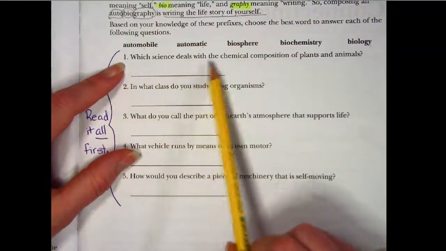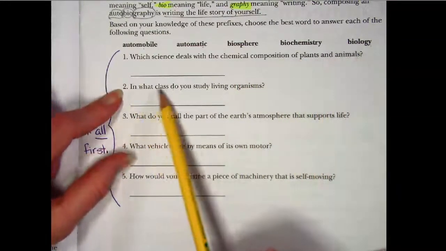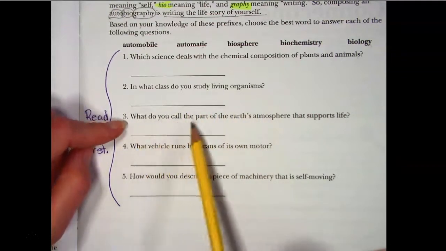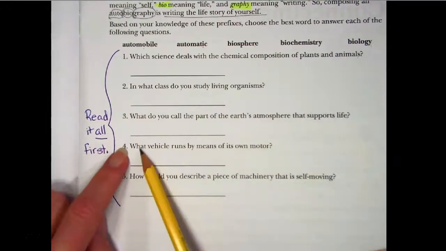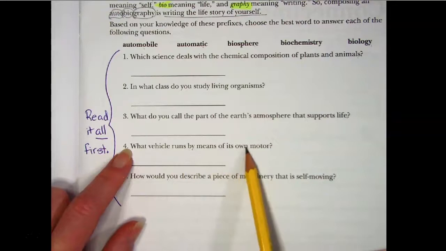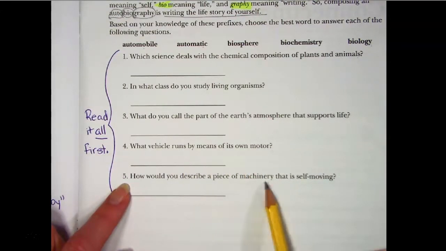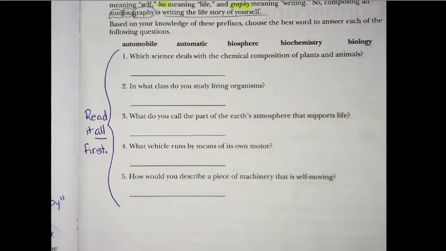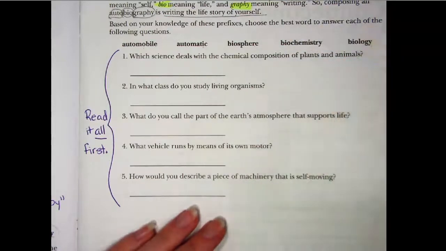Which science deals with the chemical composition of plants and animals? In what class do you study living organisms? What do you call the part of the Earth's atmosphere that supports life? What vehicle runs by means of its own motor? How would you describe a piece of machinery that is self-moving? So a great strategy is to start with the one that makes the most sense to you. Ask yourself here, do any of these stand out right away?